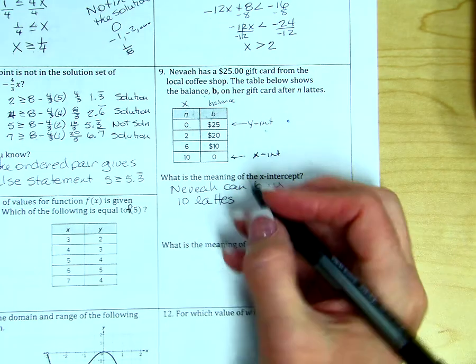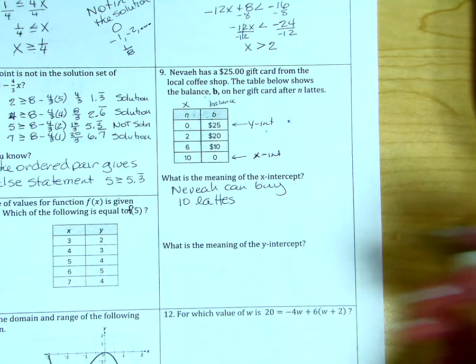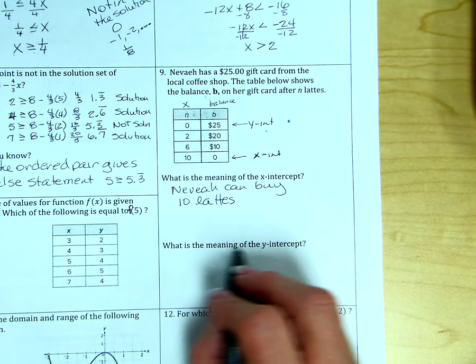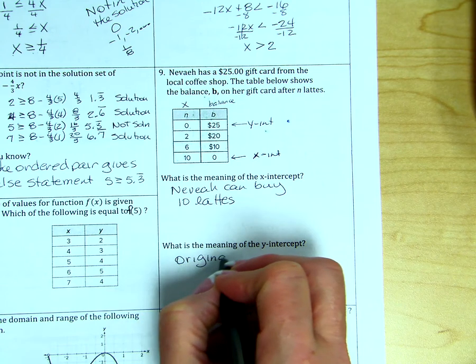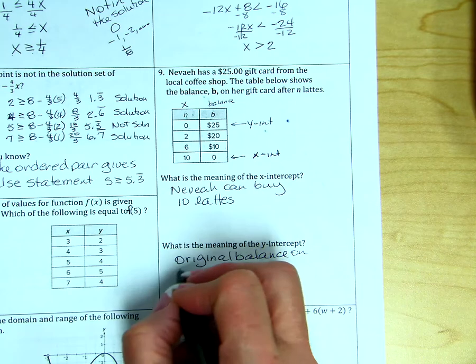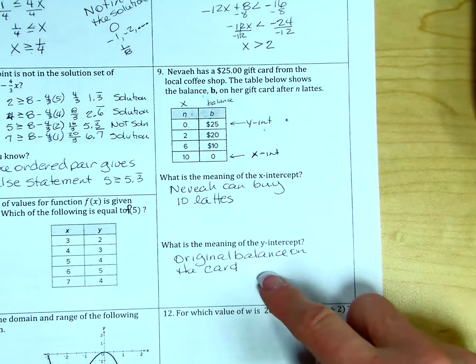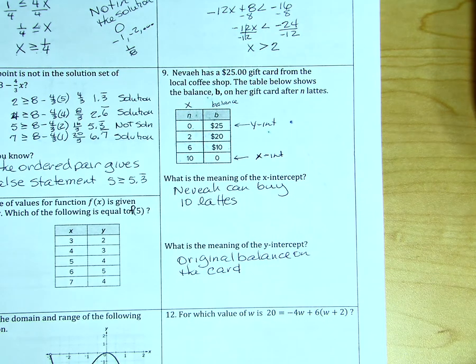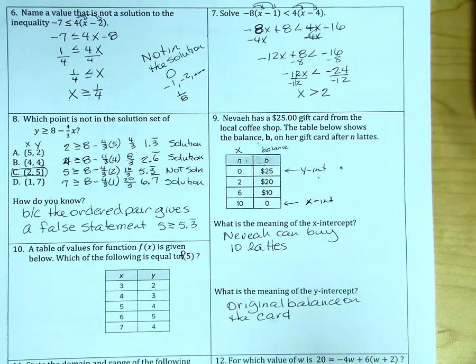Yeah, she can buy, I guess you could say, up to 10 lattes. What is the meaning of the y-intercept? This is the original balance on the card. So this is before she has bought anything. This is after she's bought all she can buy. So this is part 2. I'll come back and finish the last 3 in a third video.